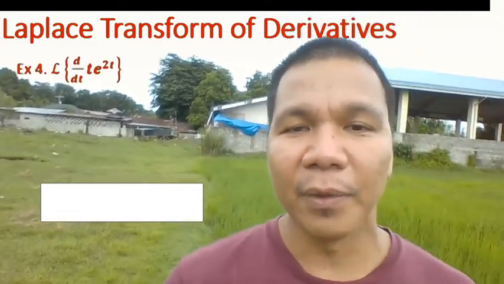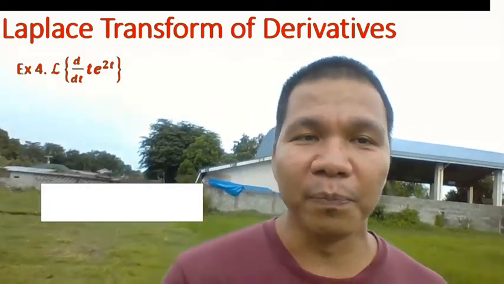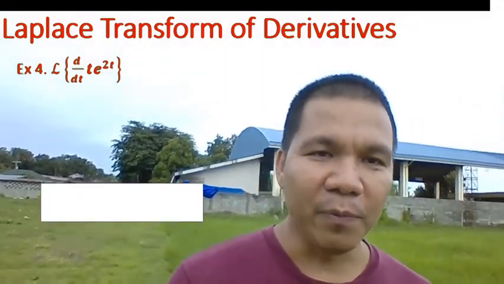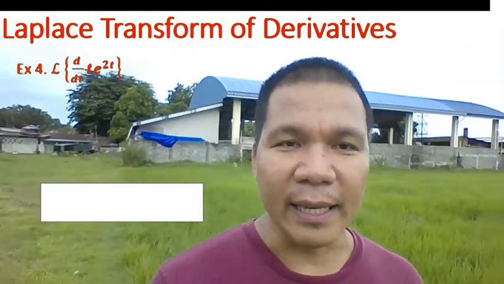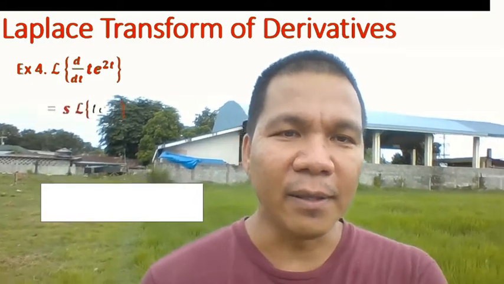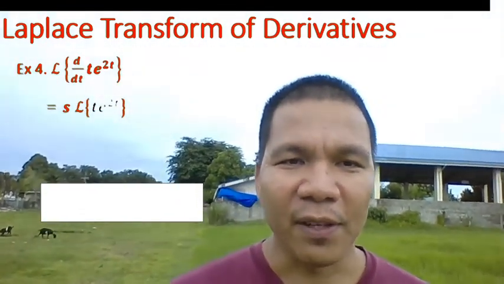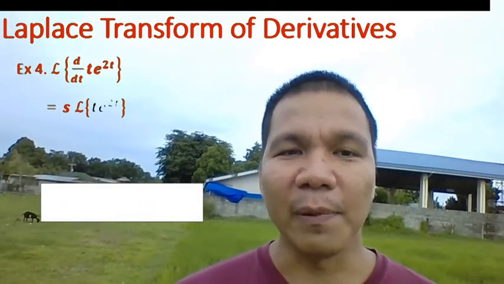This time, we are going to solve the Laplace transform of the derivative of t multiplied by e raised to 2t. The Laplace transform of that will be s multiplied by the Laplace transform of t multiplied by e raised to 2t.